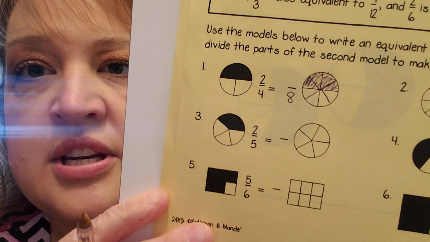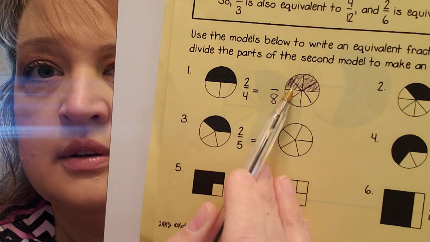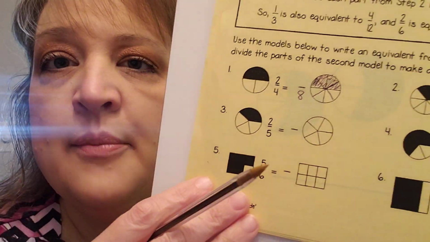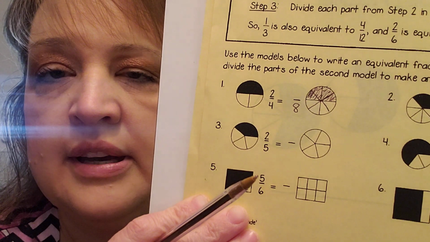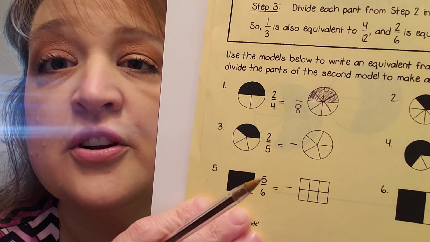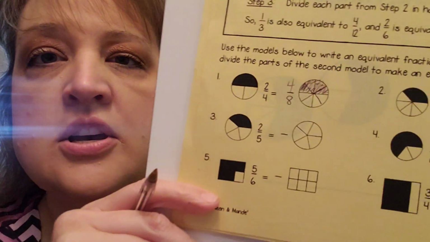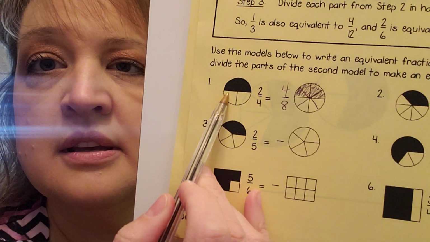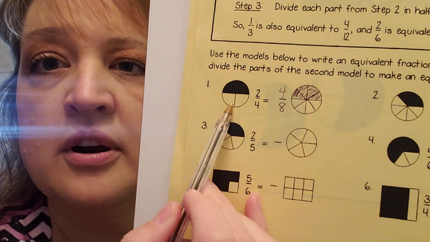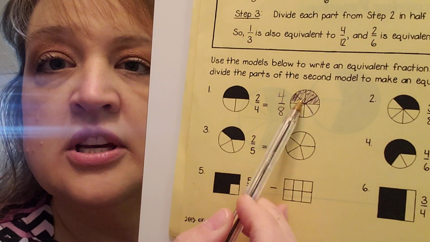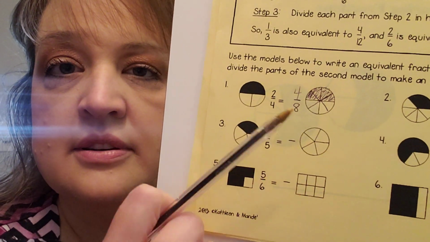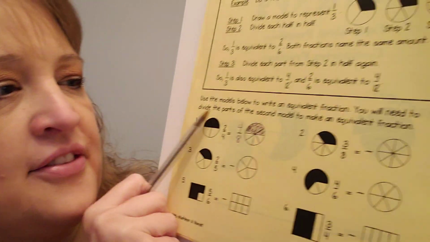And now the question is, do these look equal? Same, same. Now the question is, how many of those pieces did I color in? I colored in 4 of them. So my friends, 2/4, 2 out of 4, is equivalent to 4 out of 8. Let's try another.